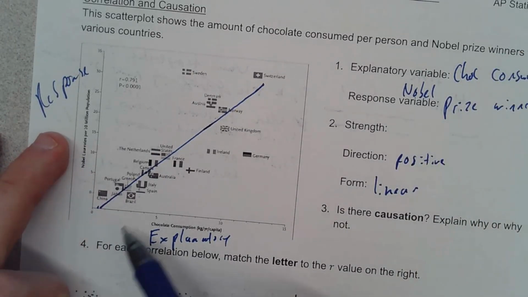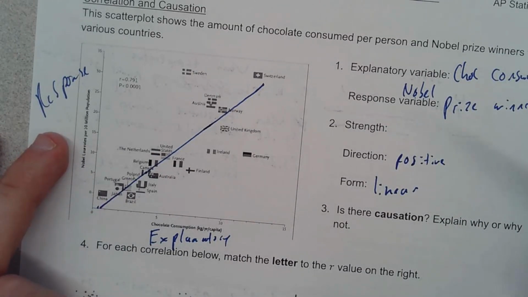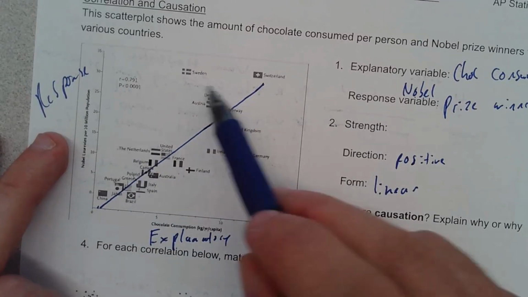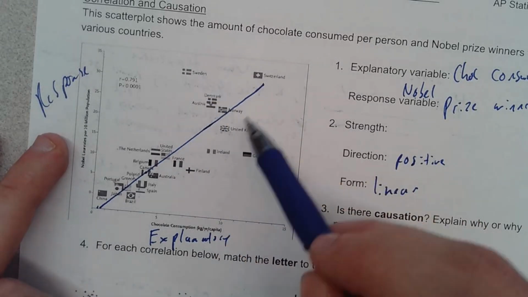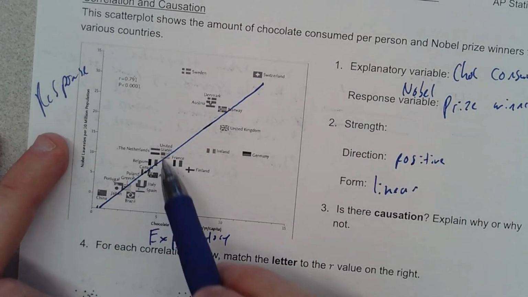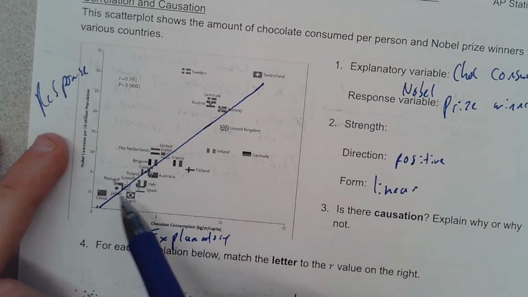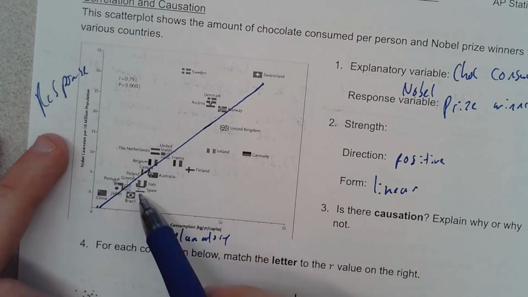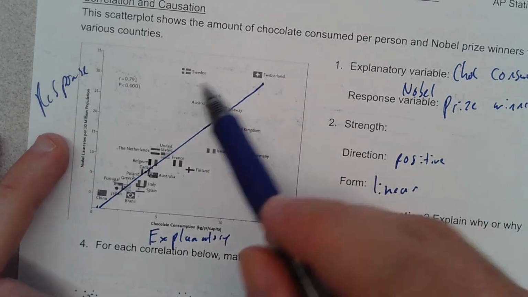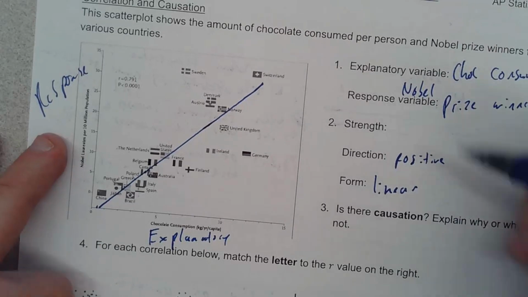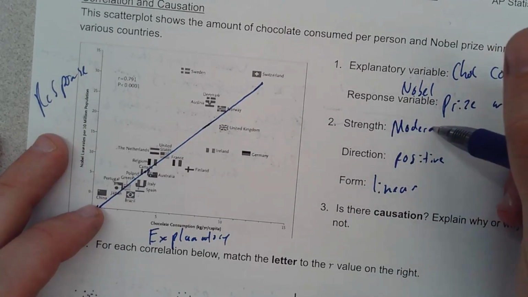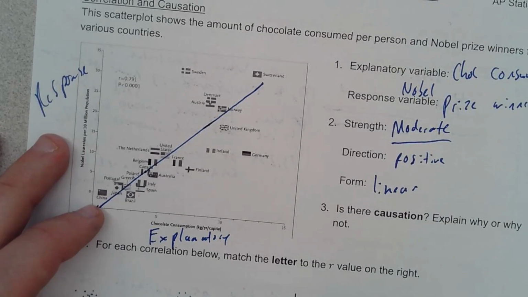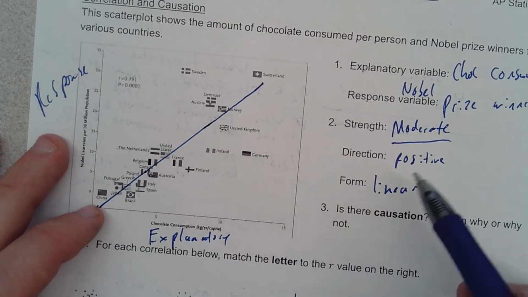And the strength, you look at the points and you can make an estimation. They're very closely associated here, and more weak up here. So I'm gonna average, like this area might be pretty high, maybe a 0.9 R value. And then as you get further out, it gets more spread out. So let's call it moderate strength. As long as you're in the right ballpark, that's fine.